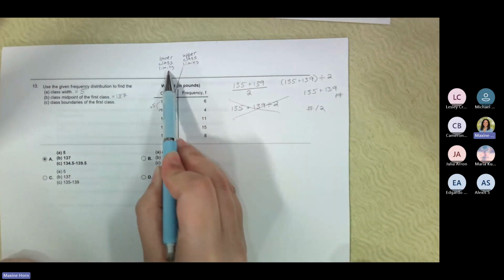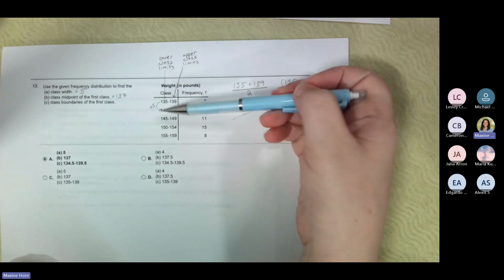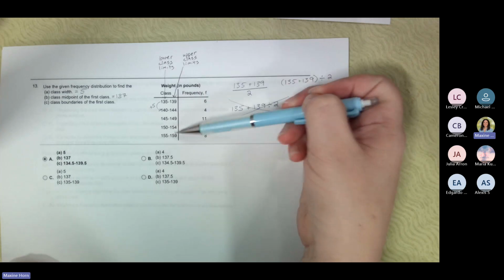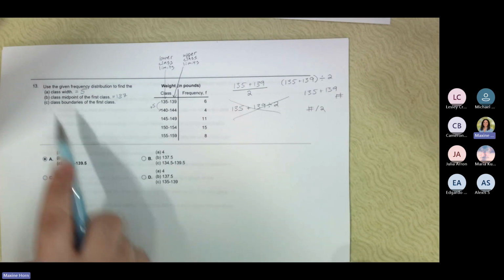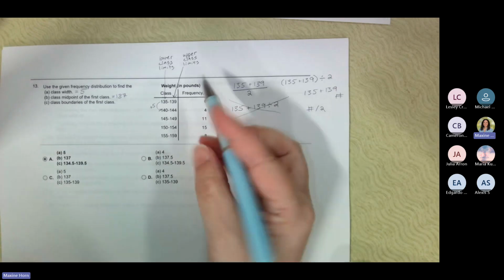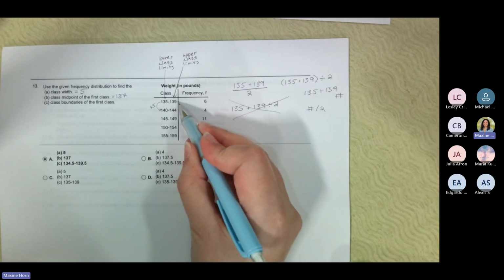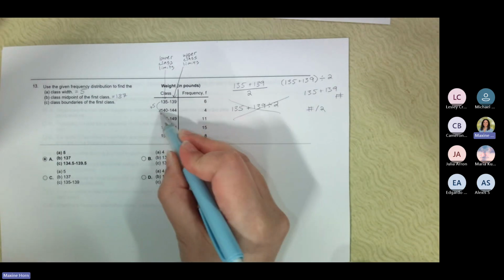All right, so the next thing it wants are the class boundaries of the first class. A lot of people get confused with limits and boundaries because I know they sound very similar. But remember, your lower class limits and your upper class limits are right here in your class. The boundaries are the numbers that are halfway between here and here.